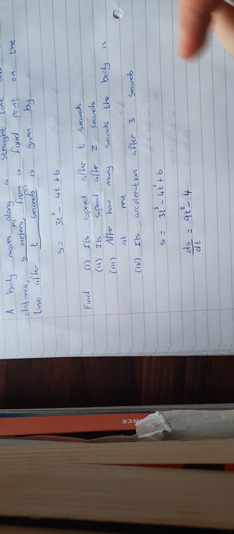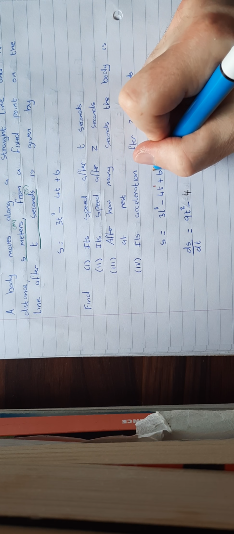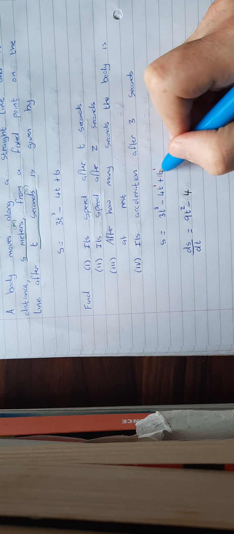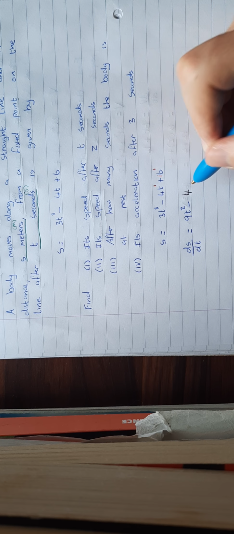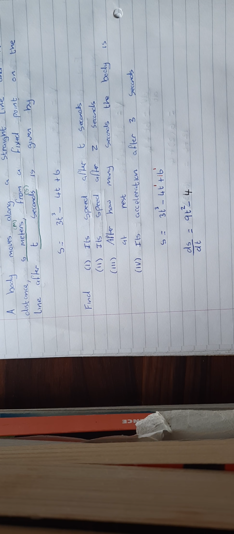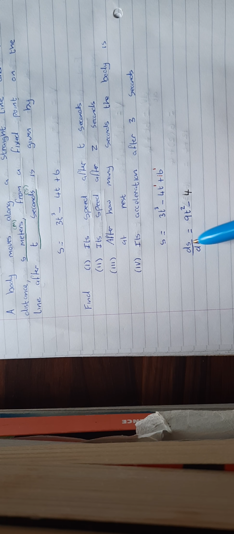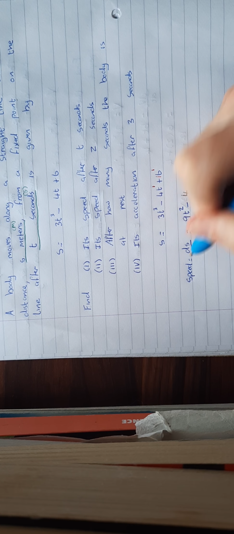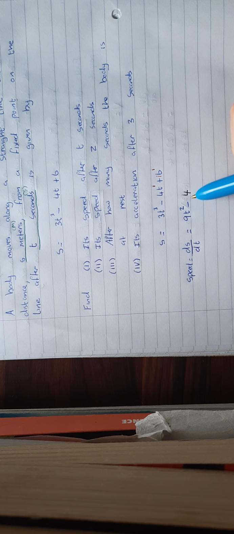And then this here, remember, 6 means 6 to the power of 0, so it just drops off. So if we take this and differentiate it, we get 9t squared minus 4. What this tells us is the rate of change of distance with respect to time. And another word for this is speed. So ds/dt is speed. Speed is equal to ds/dt, which is equal to this function here.